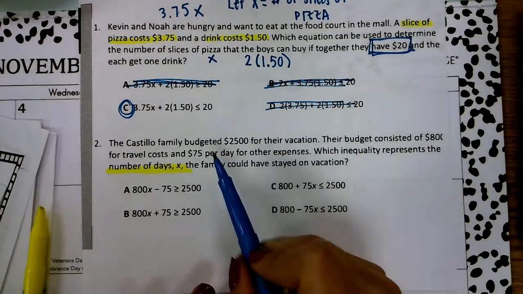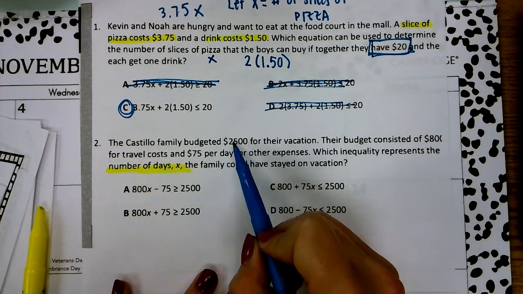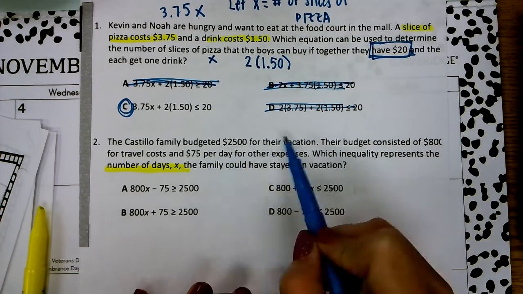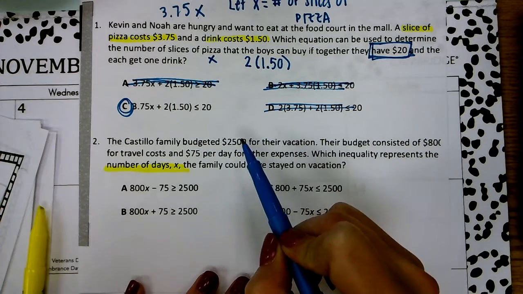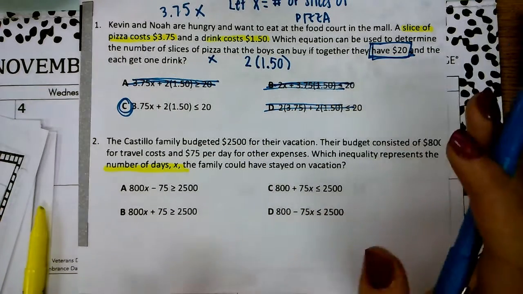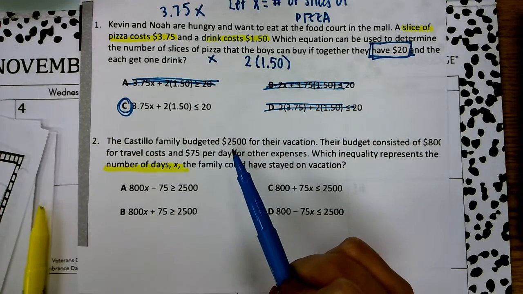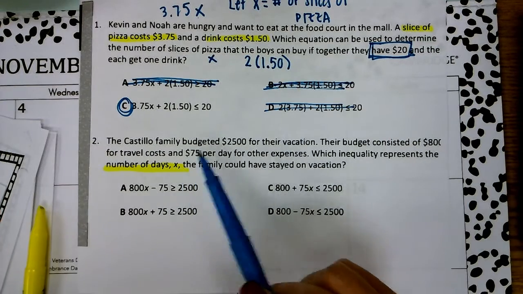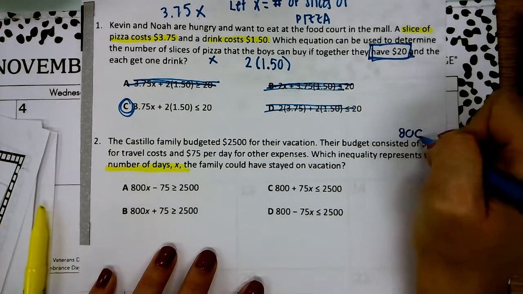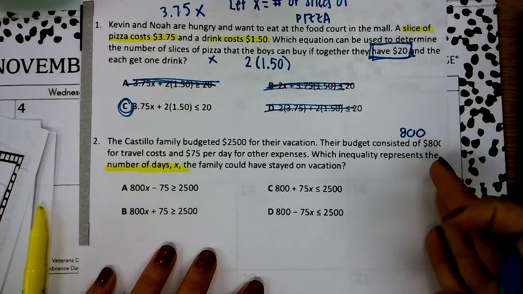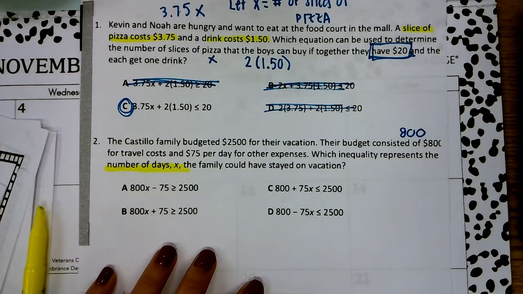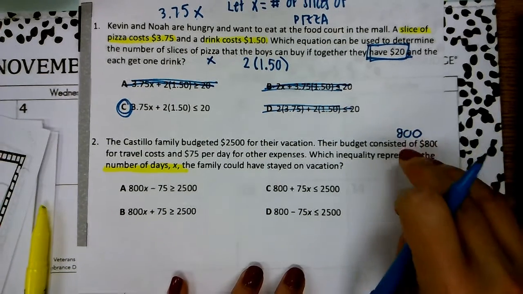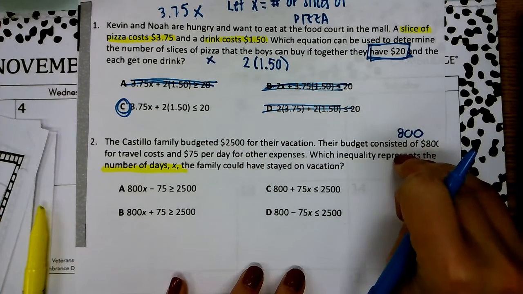Now I'm going to go back up to the reading. They budgeted $2,500. So this is the total amount of money that they have available. They do not have any more money than this. They have $2,500. So their whole vacation total needs to cost $2,500 or less. Their budget consisted of $800 for travel cost. So that $800 is a constant. They are paying $800 to travel. Constant. Does not depend on the number of days or the number of hours or anything like that. They're just flat out paying $800 to go on this trip.